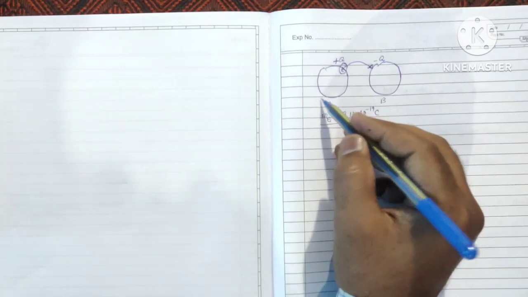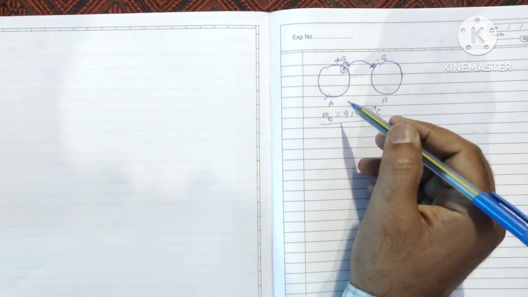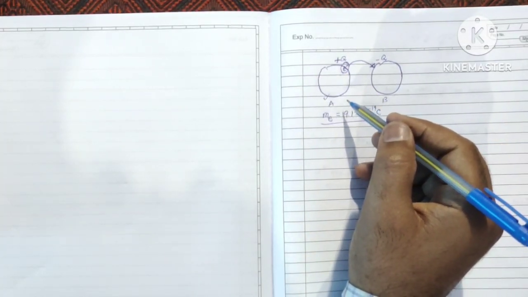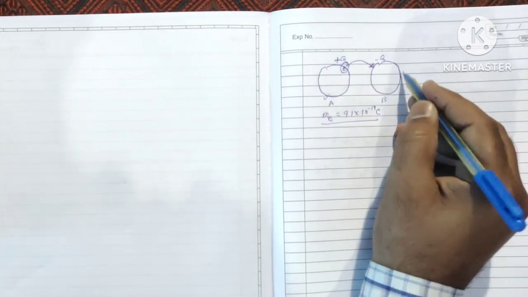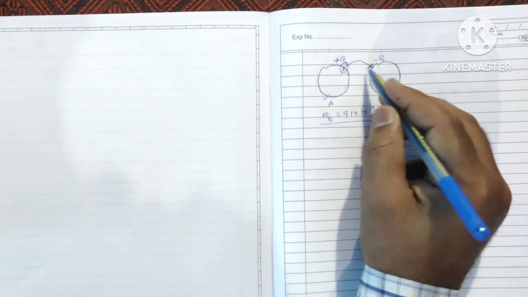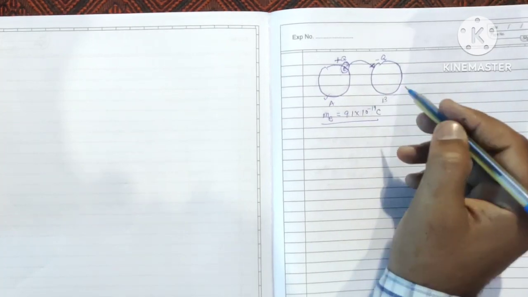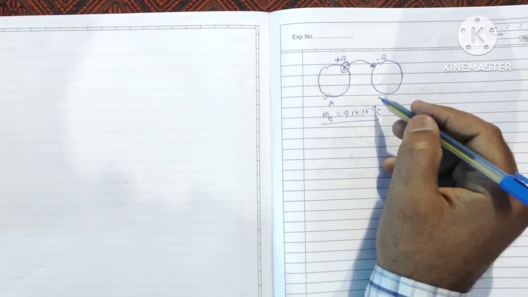So the mass of this body will be decreasing, whereas the mass of another body which is receiving electrons will be increased, right?